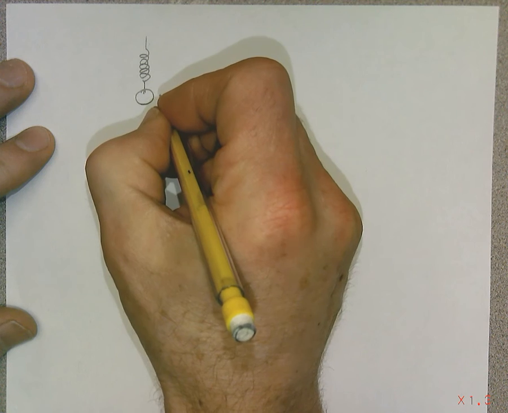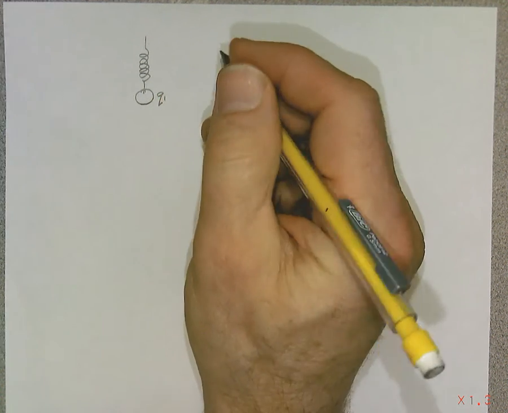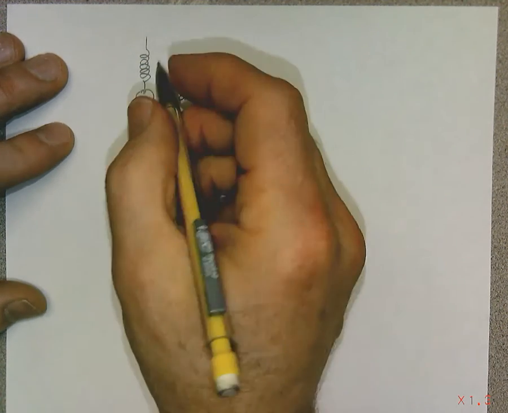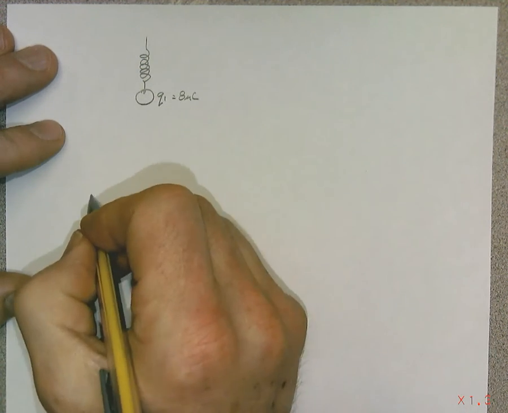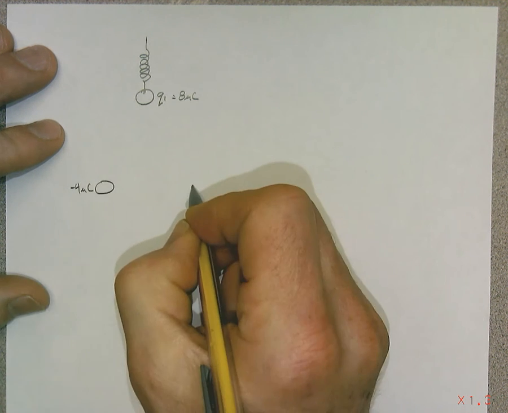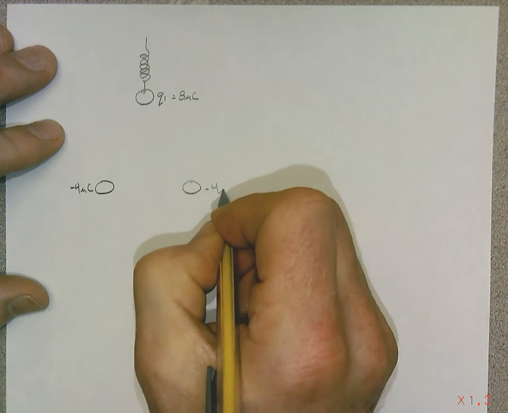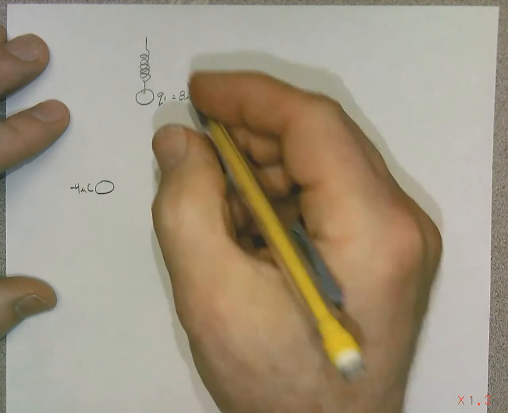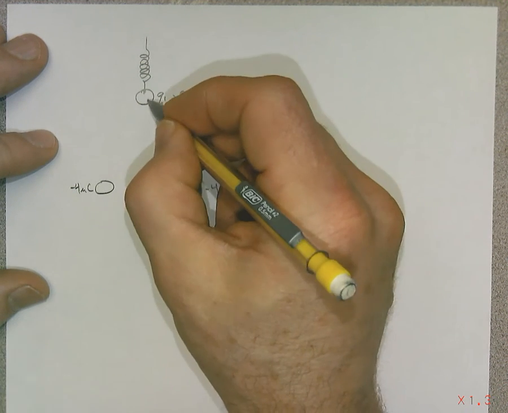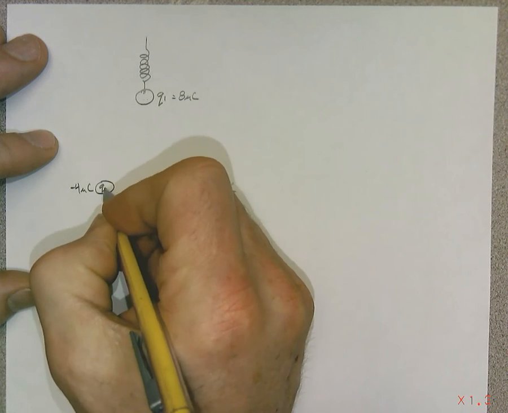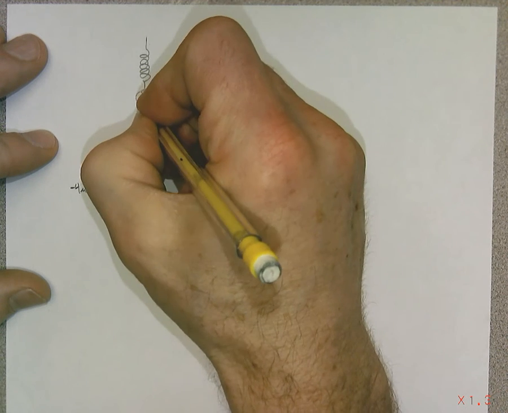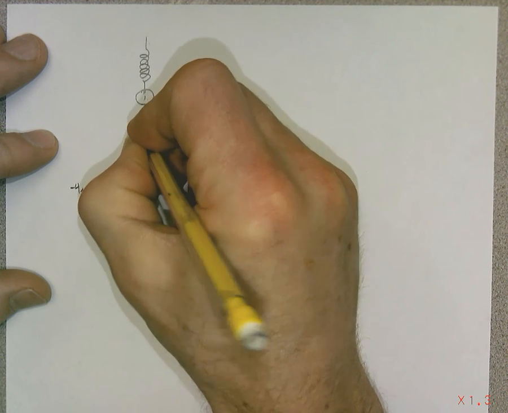Now it's a charge. I'm going to call this Q1. For me, that happens to be 8 microcoulombs, but everybody has a different value for that. And then we have, I'm going to exaggerate this, but down here we have a -4 microcoulomb charge. Because of the attractive force of Q1 to this, I'll call this Q2, because of that attractive force, it pulls this down another 5 centimeters.